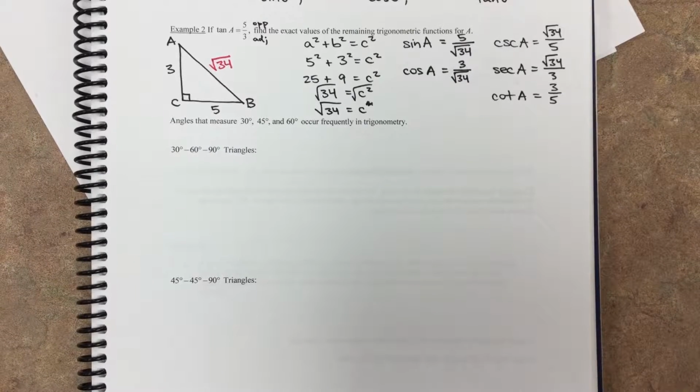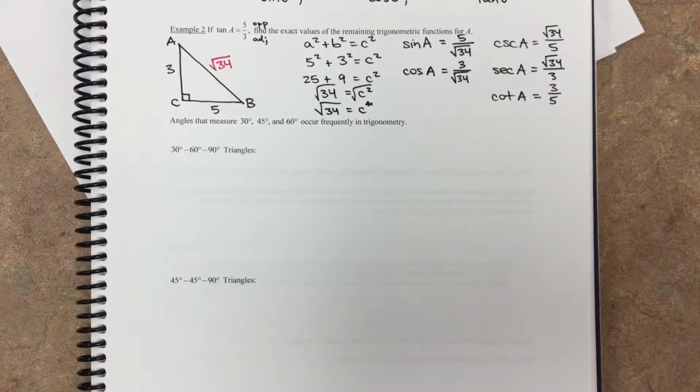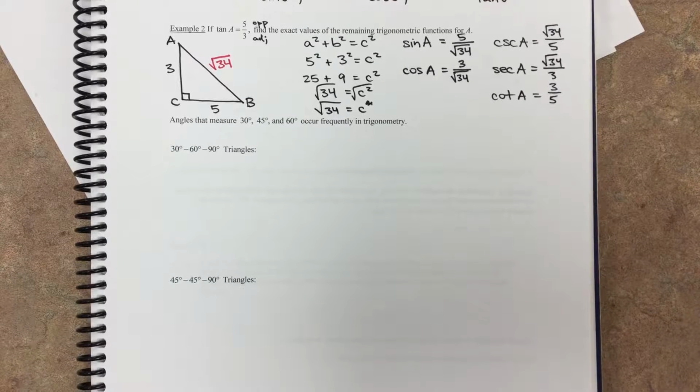Neat, 30, 45 degree, 60 degree triangles. You guys probably did this in geometry as well, so this should all be familiar. So our 30, 45, and 60 degree triangles pop up all the time, so we want to make sure you guys are comfortable with these ratios. So 30, 60, 90 triangle, let me set something up for you.